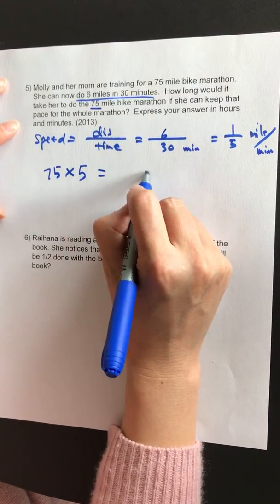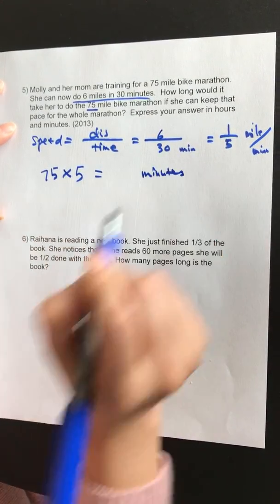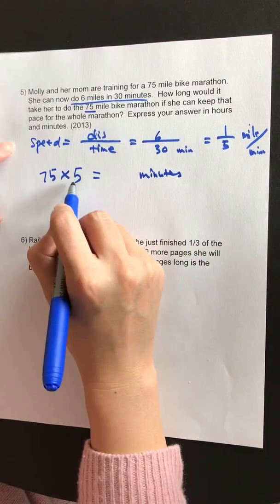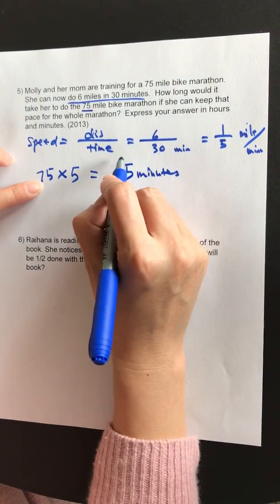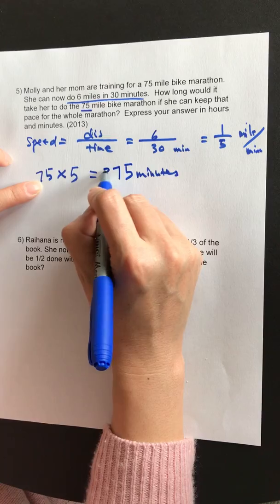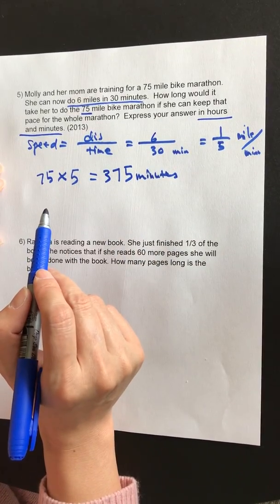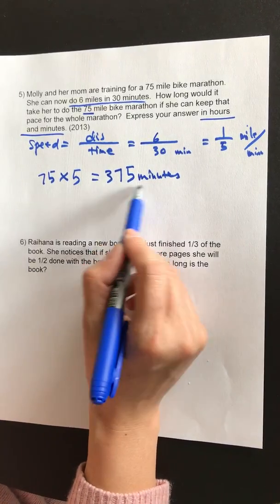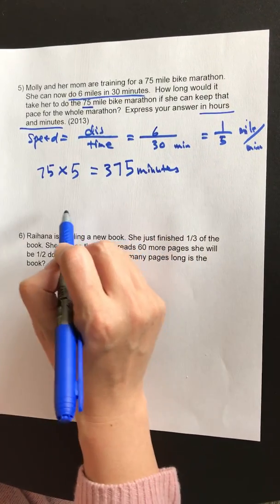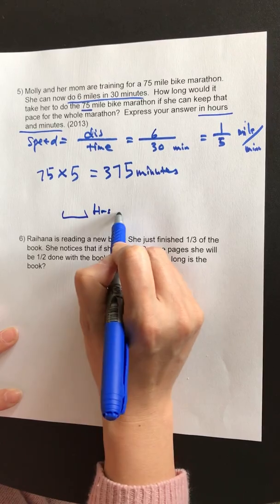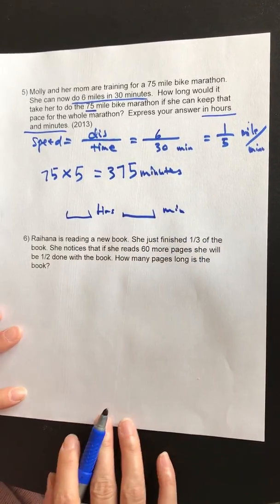So this is the total number of minutes that she needs. And if we carry this out, 75 multiplied by 5, we get 375 minutes. Remember, the question asks you for hours and minutes. Students can convert these minutes into a how many hours and how many minutes format.